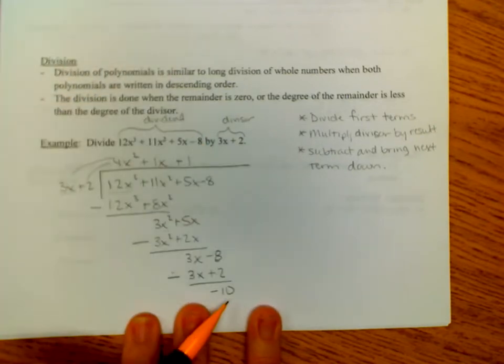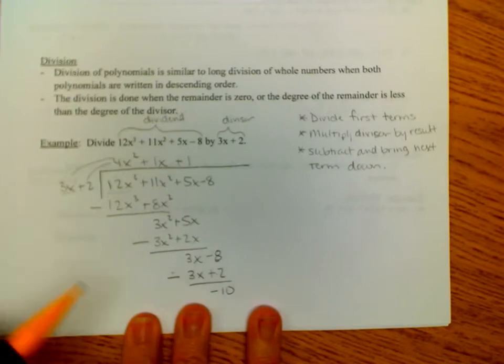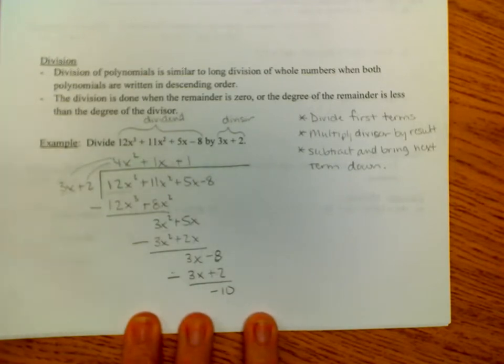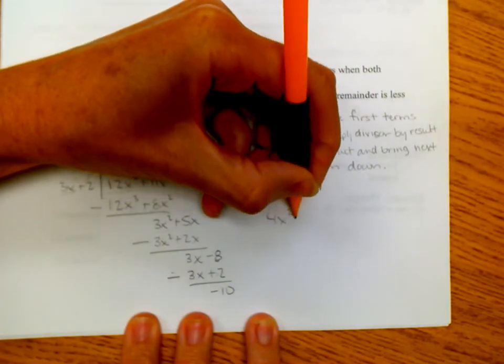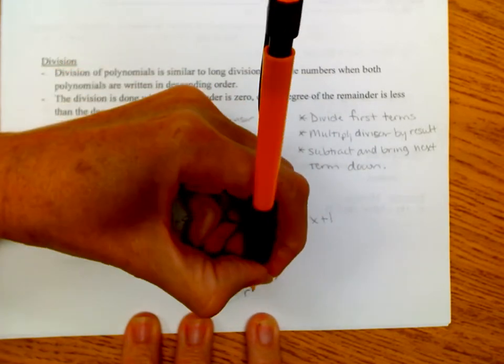We are not going to be able to do negative 10 divided by 3x because they are no longer like terms, or they don't have a common factor that we can divide out. So that means we're finished. Your answer is the combination of all your results. This is your remainder.